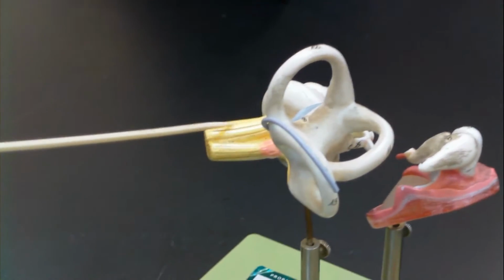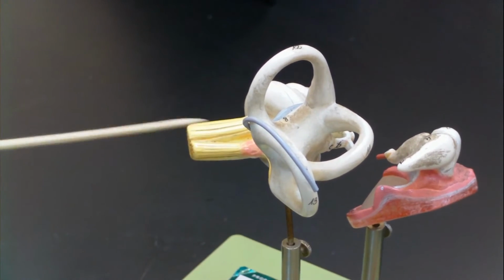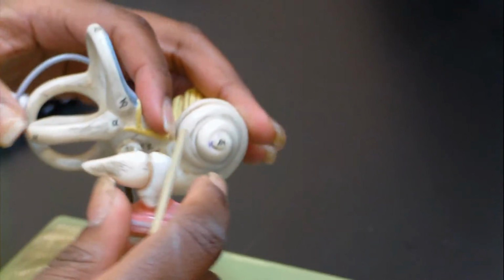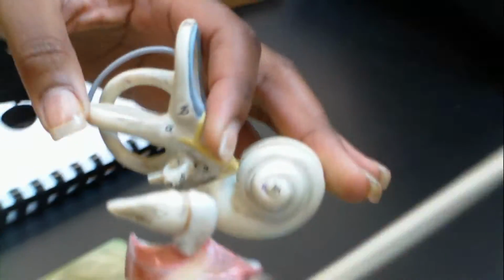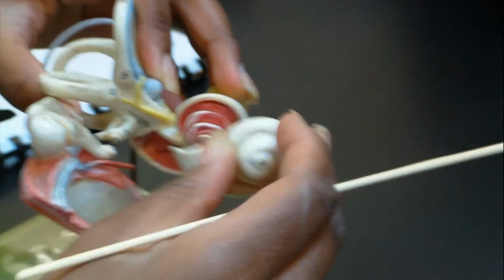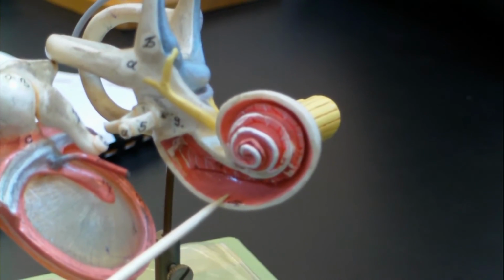The yellow here is our vestibular cochlear nerve or cranial nerve number 8. Down here, number 10 is our round window. If we take our shell off, number 16 is our scala tympani.